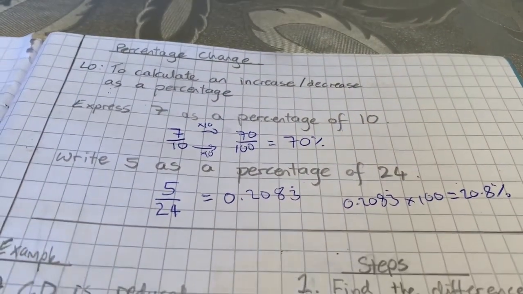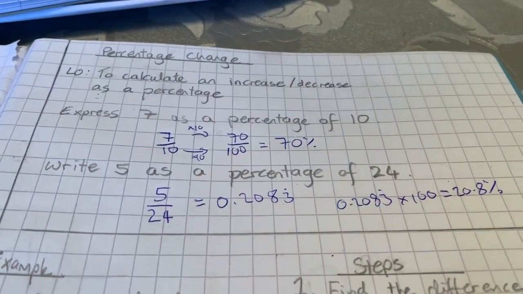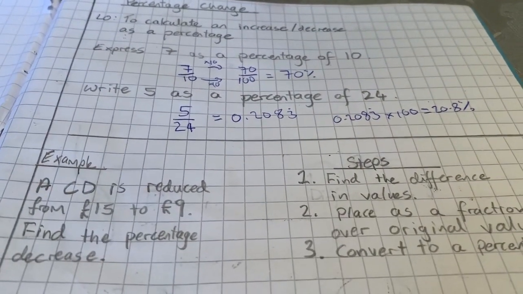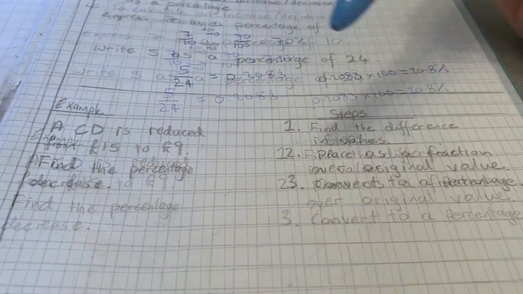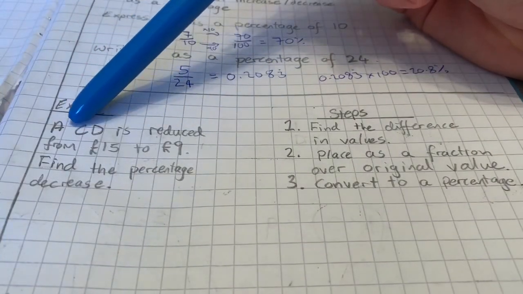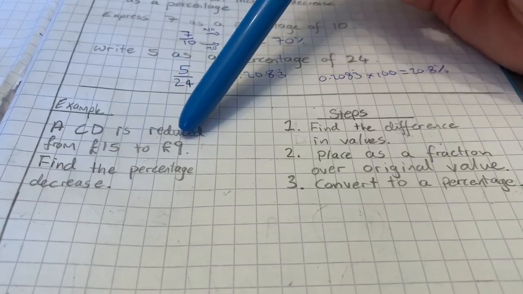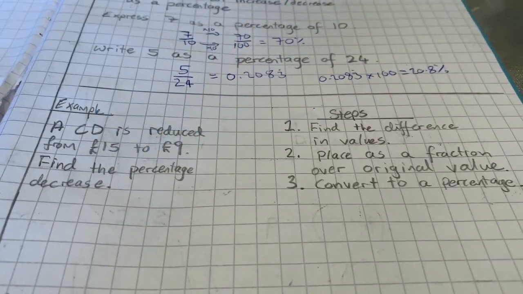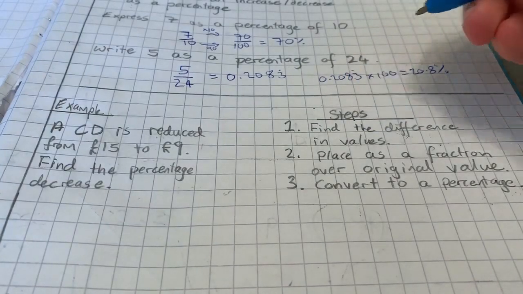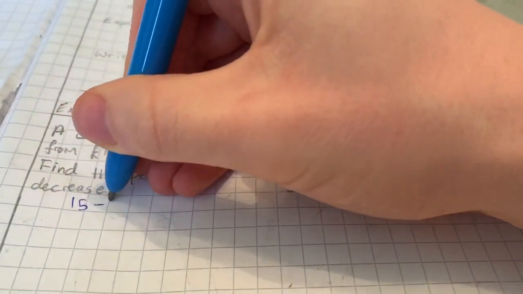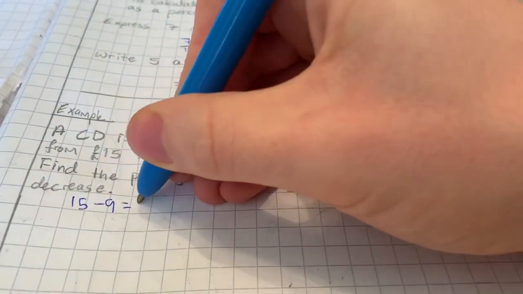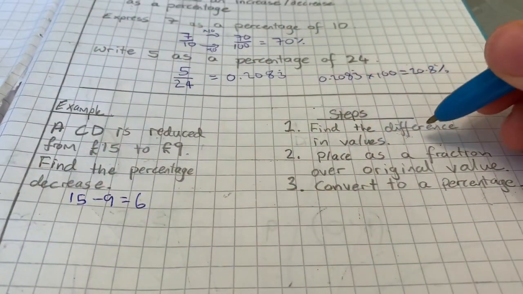So let's get an example on how to calculate a percentage increase or decrease. So here we go. We've got some steps and an example there. Now let's read the question and figure out what's going on. A CD is reduced from £15 to £9. Find the percentage decrease. So we're just finding that percentage change from £15 to £9. First step is to find the difference in values, between 15 and 9. 15 subtract 9 gives us 6. So first step there, check.